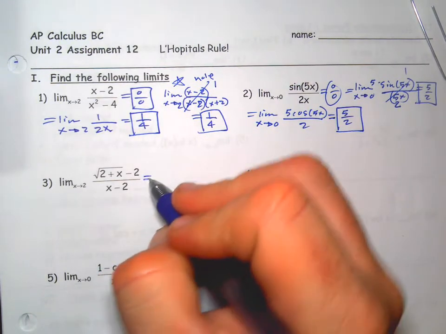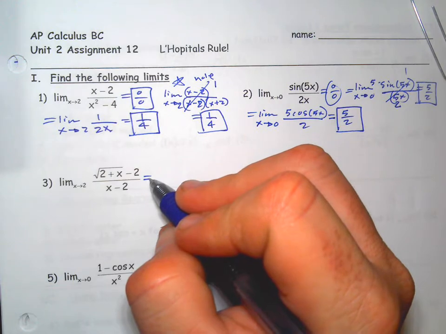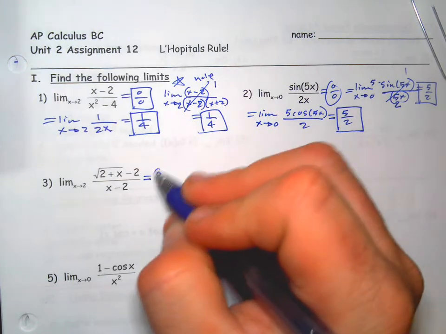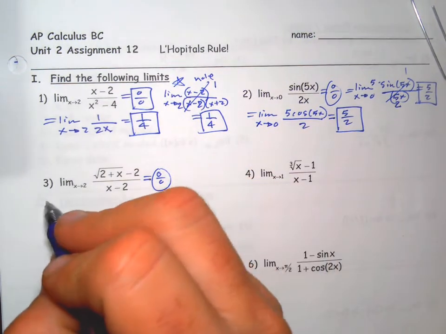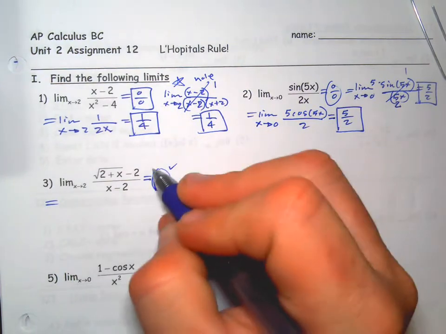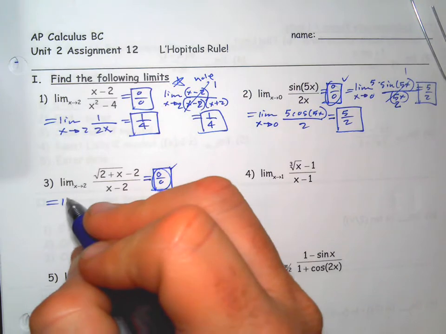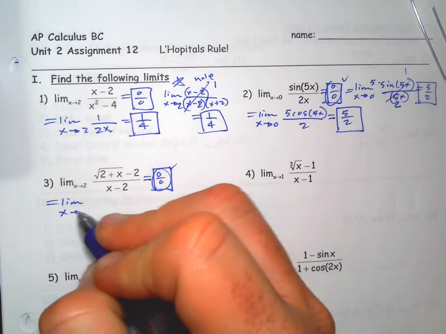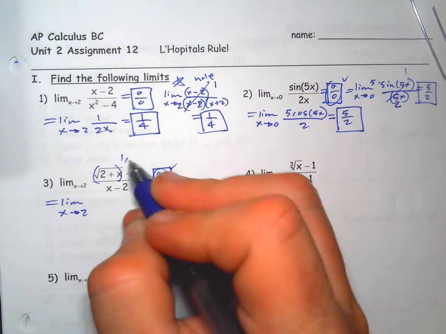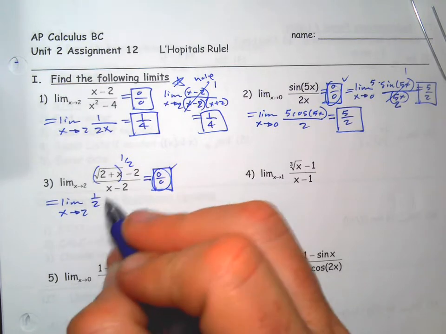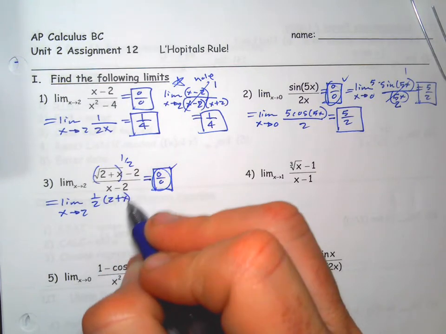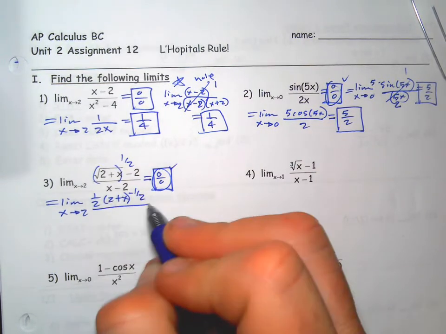Okay, here, plug 2 in. Square root of 4 is 2, minus 2 is 0 over 0. No other ways of doing this problem. Just L'Hopital's rule. And so this is going to be to the 1/2 power. It's going to be 1/2, 2 plus x, to the negative 1/2, over the bottom.